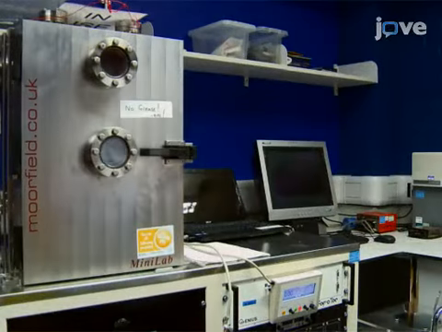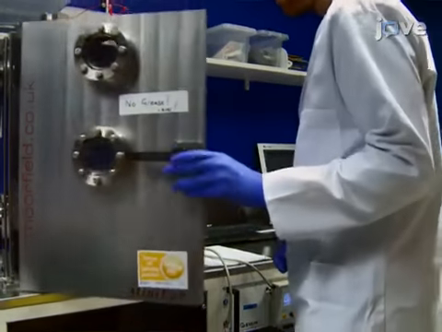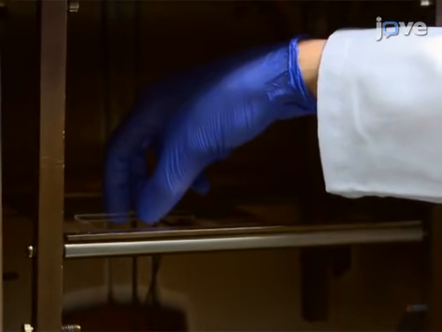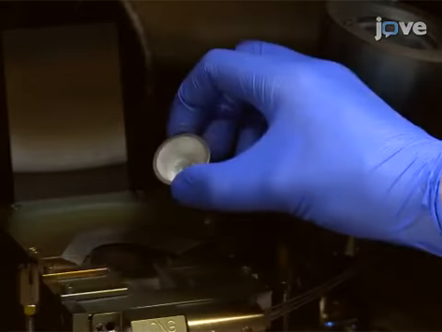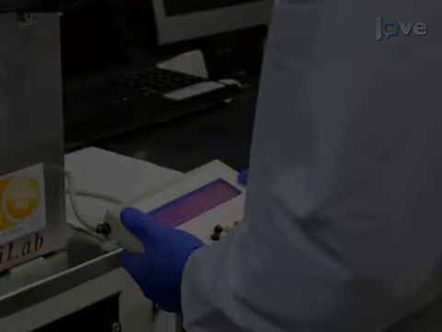Next, vacuum evaporate platinum metal onto the glass slide in a metal evaporator. Make certain to load the slide with the colloids facing the evaporation source. Use a platinum metal evaporation source and deposit 15 nanometers of platinum.